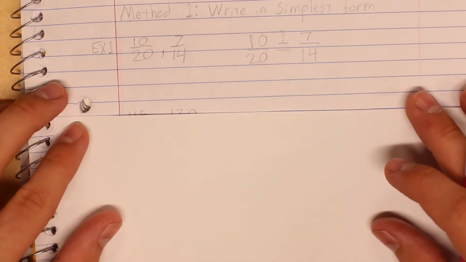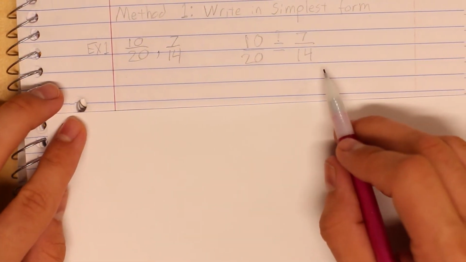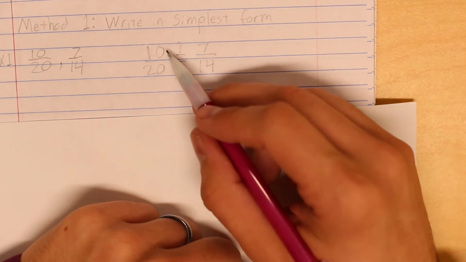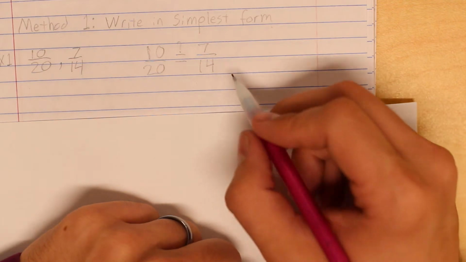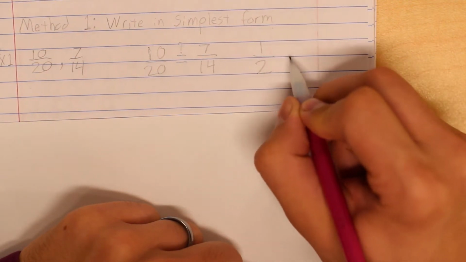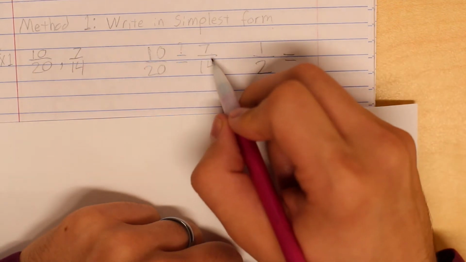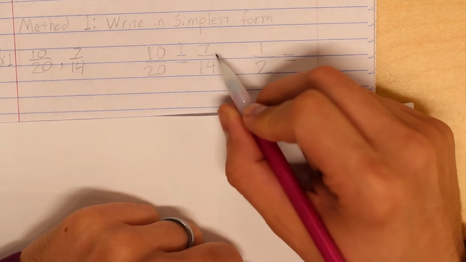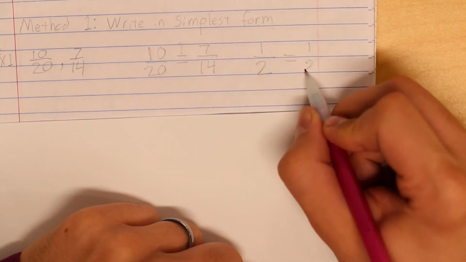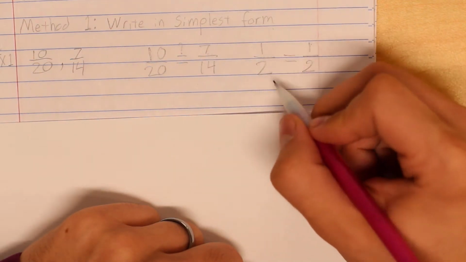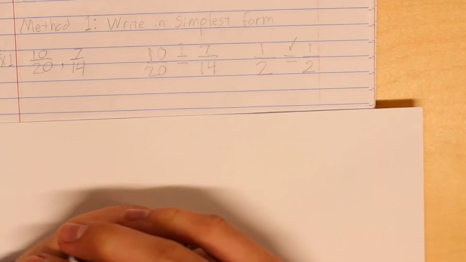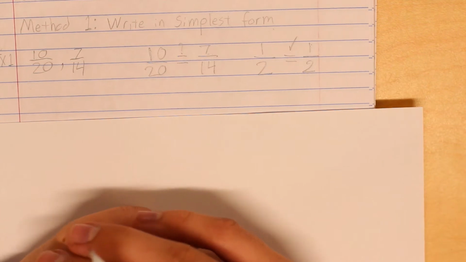Well, what is the simplest form for these fractions? How do you simplify 10 over 20? Well, can 10 go into 10 and 10 go into 20? Yep. That simplifies to 1/2, which is equal to, and over here we have 7 goes into 7 one time, 7 goes into 14 two times, and so you have 1 over 2. So hey, that's 1/2, 1/2. Yes. These are proportional to each other.